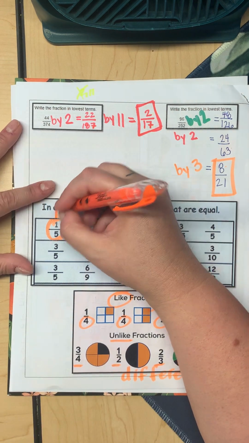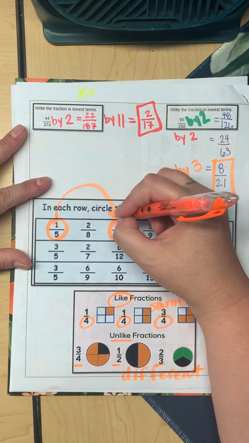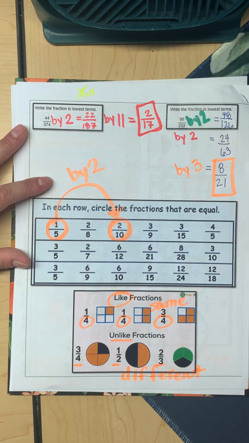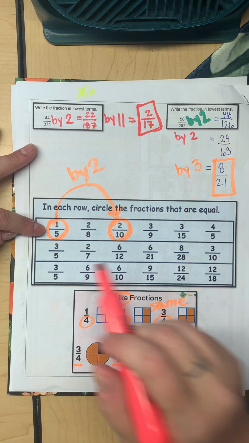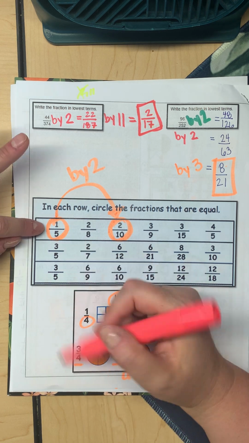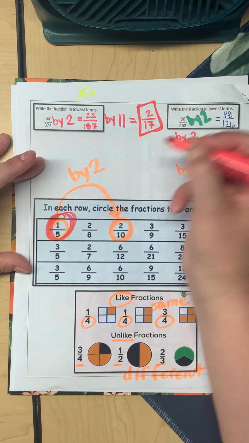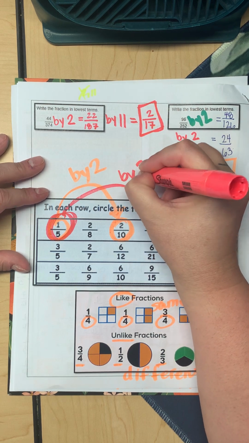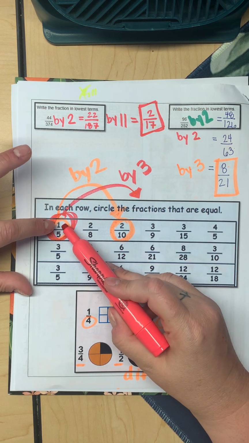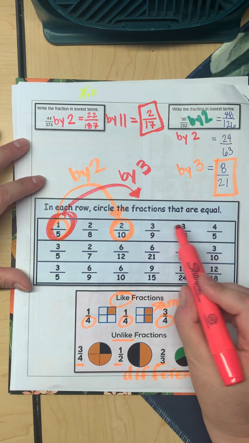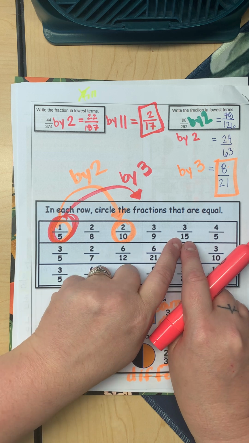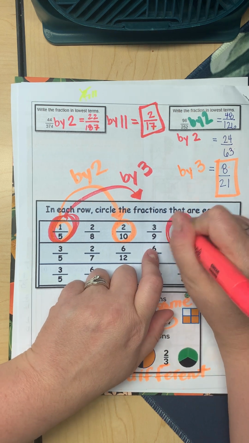Okay. What about if I multiply by 3? So to get from 1 over 5 to 2 over 10, you multiplied by 2. Now let's multiply by 3. 1 times 3 is 3, so it's one of these two, all over 5 times 3 is 15.